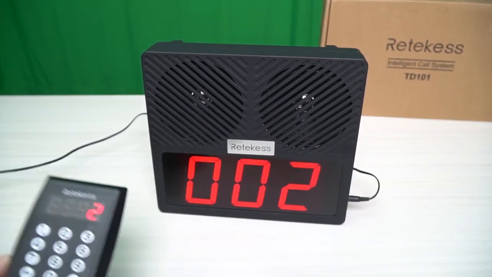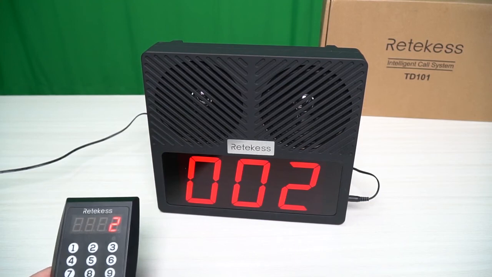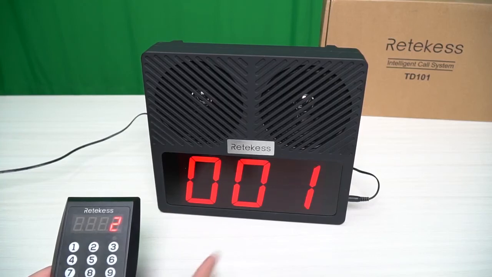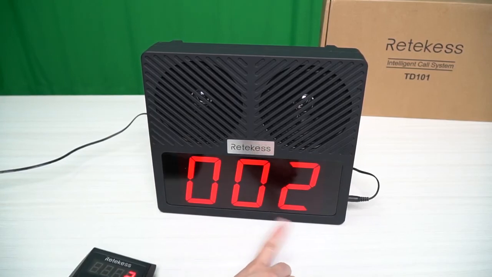2. Please take the meal. 3 times repeat. 2. Please take the meal. And then 4 seconds later, the number will change to the other one.